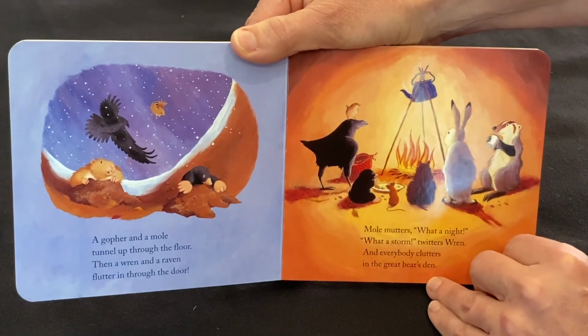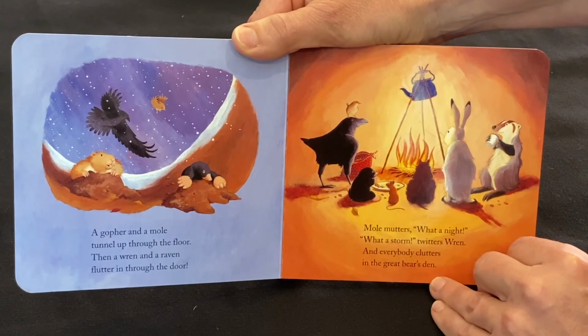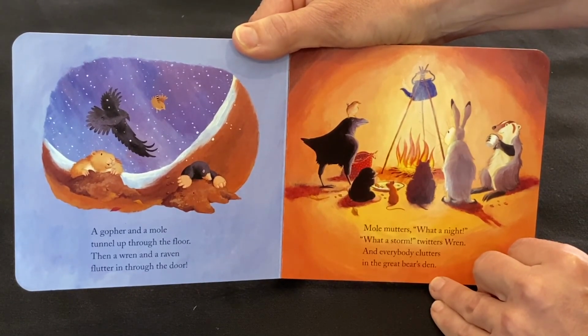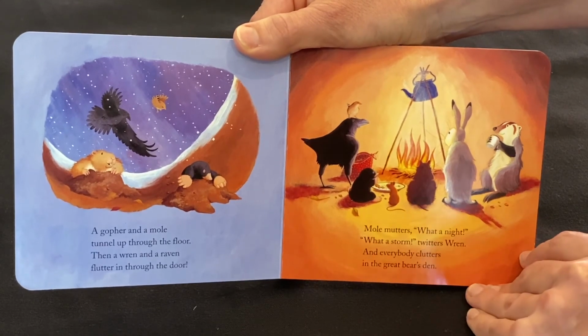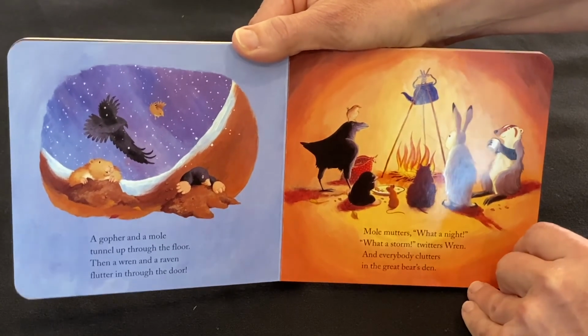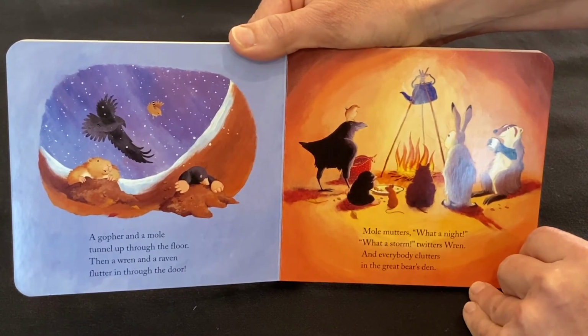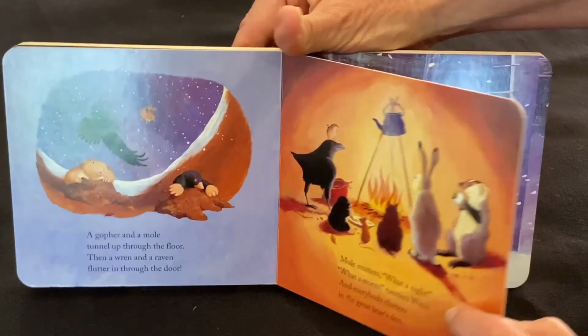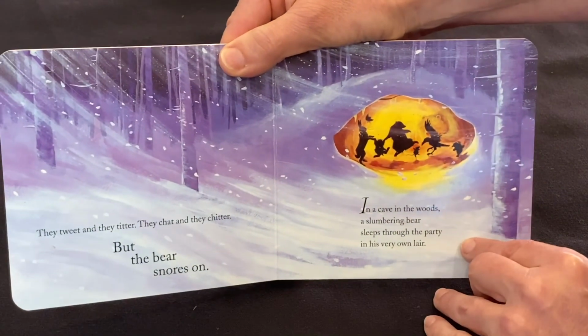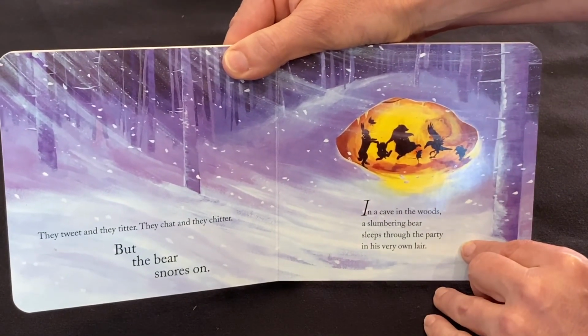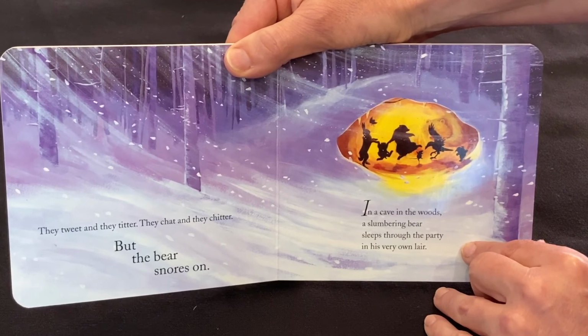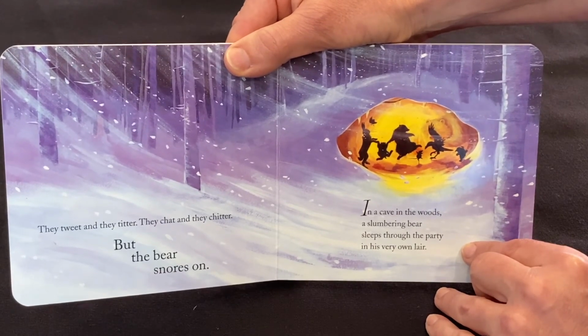A gopher and a mole tunnel up through the floor. Then a wren and a raven flutter in through the door. Mole mutters, "What a night! What a storm!" twitters wren. And everybody clutters in the great bear's den. They tweet and they titter, they chat and they chitter, but the bear snores on.